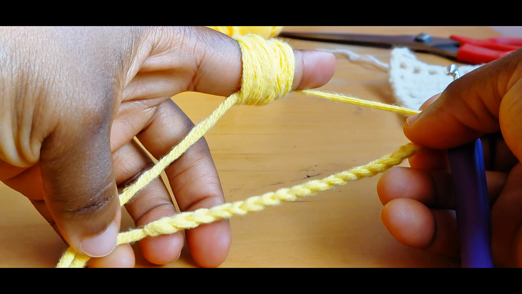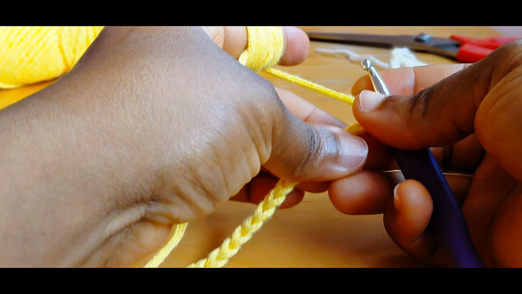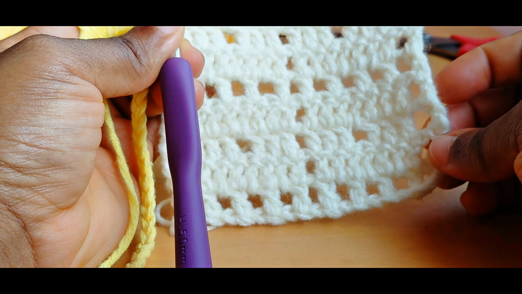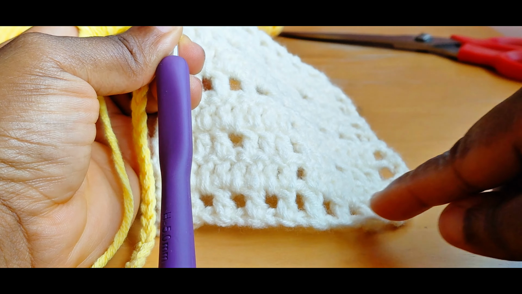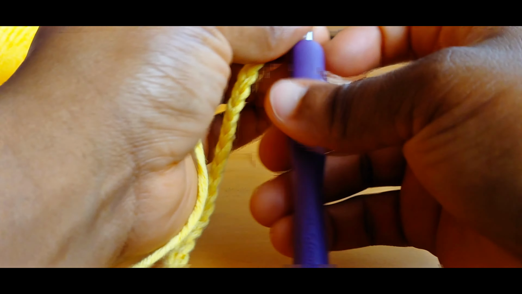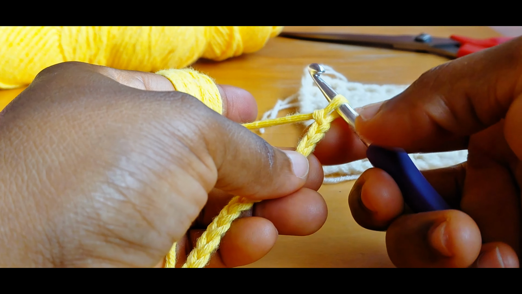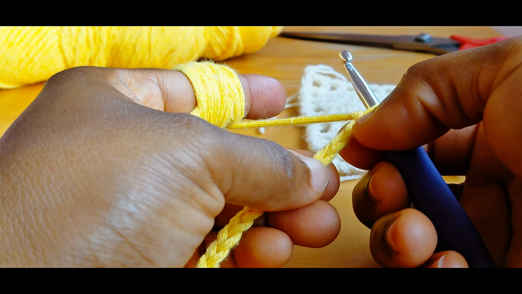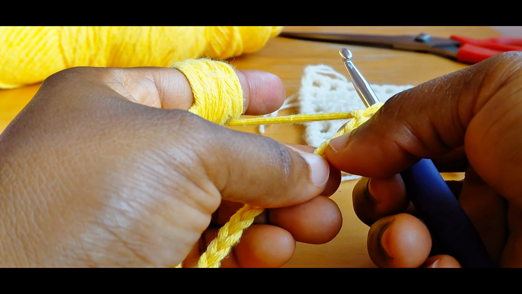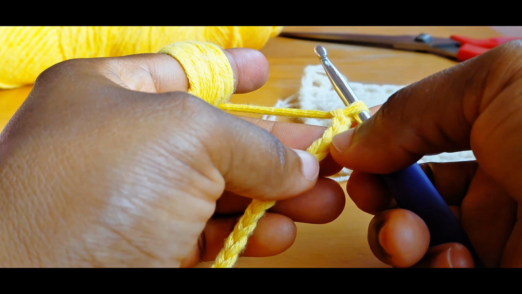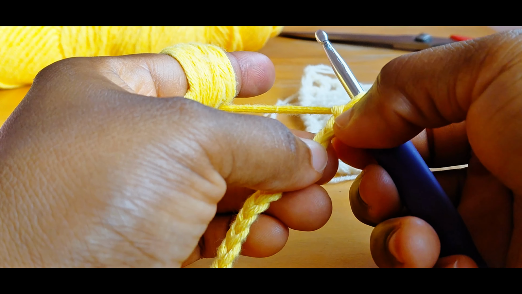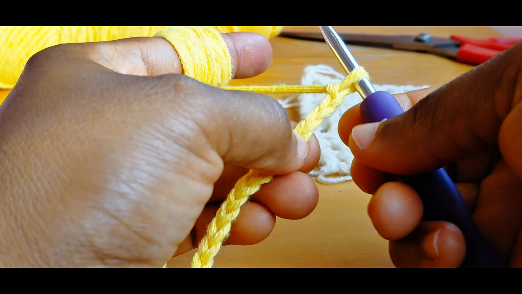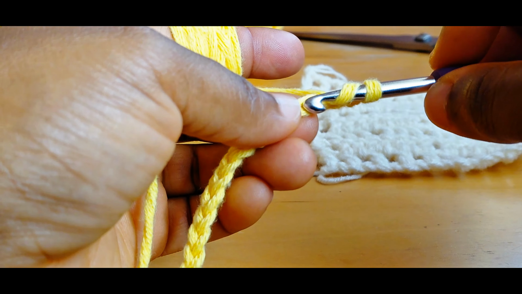So I have my 20 chains already, and for the first row we are going to do a mesh stitch. Starting from the first row, you count 4 chains from your crochet hook. 1, 2, 3, 4. At this 4th chain, you pull a double crochet.